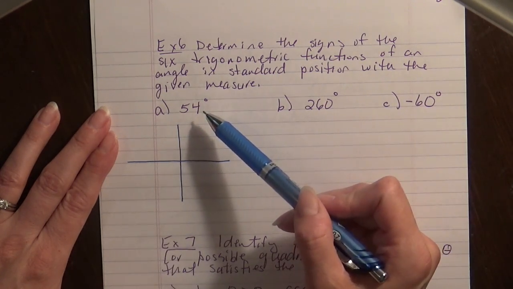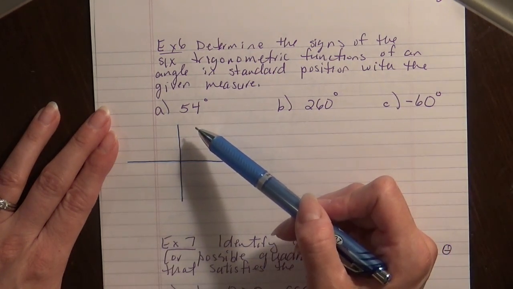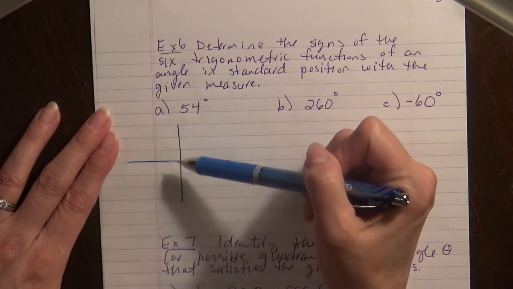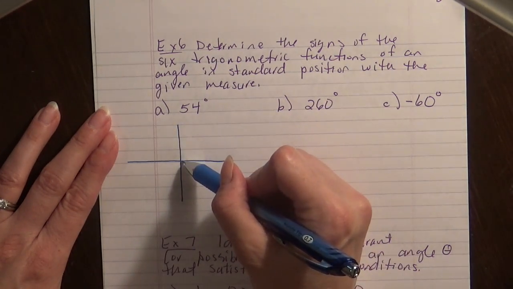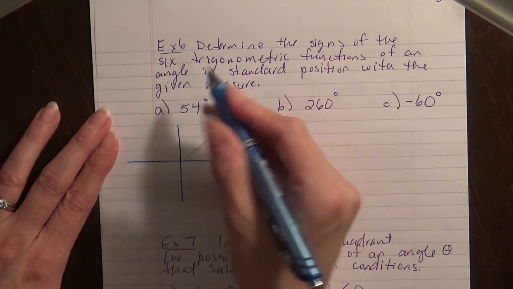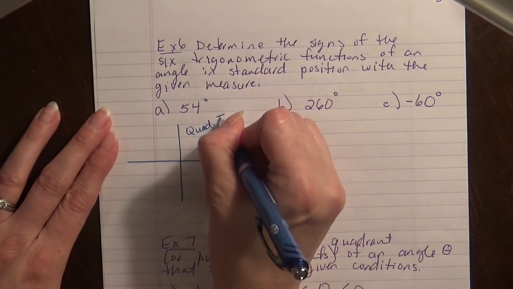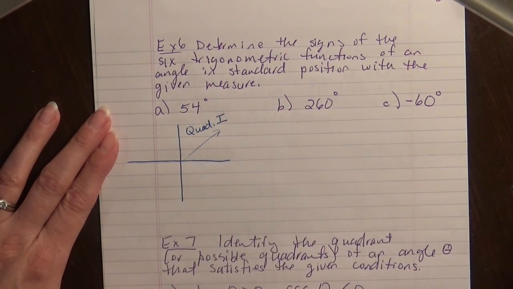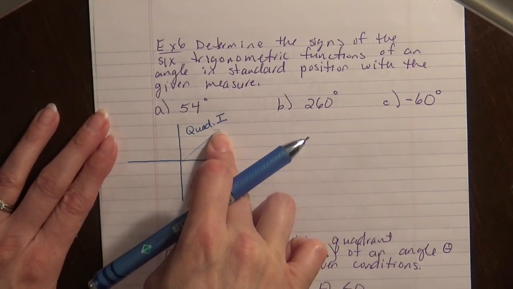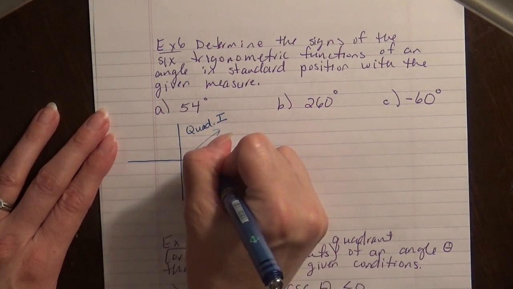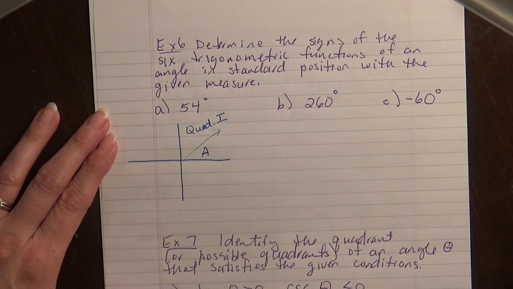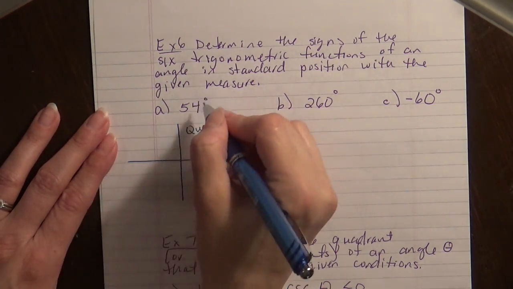A 54-degree angle, what quadrant will that fall in? Well, we know that this is 90 degrees. 54 is going to be in here somewhere. So this is quadrant 1. If I'm in quadrant 1, I know that all trig functions are positive. So A is positive.